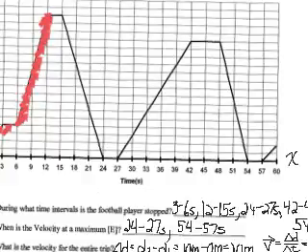Plus. Then from here all the way down is 90 meters. Plus. From this point to this point is 75 meters. Plus. From this point to this point is still 75 meters. Plus. And from this point to this point is 10 meters.